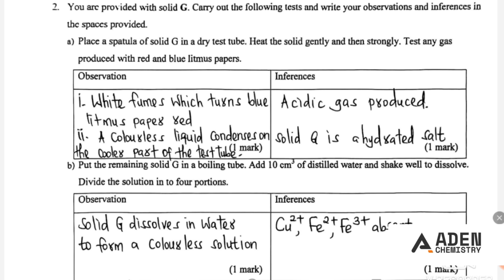We are told to put the remaining solid G in a boiling tube, then add 10 cm cube of distilled water and shake well to dissolve. Divide the solution into 4 portions. The observation there is that solid G dissolves in water to form a colorless solution, carrying 1 mark. Then the inference there will be colored ions absent.